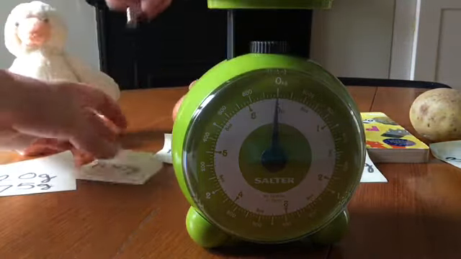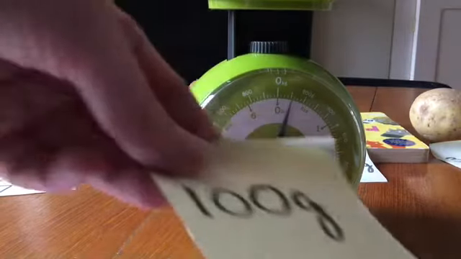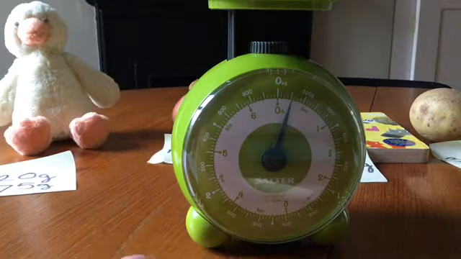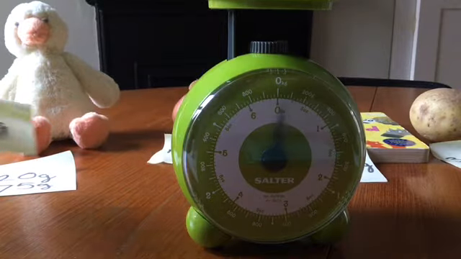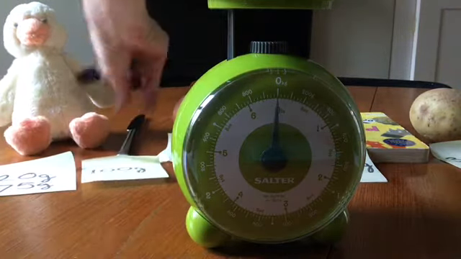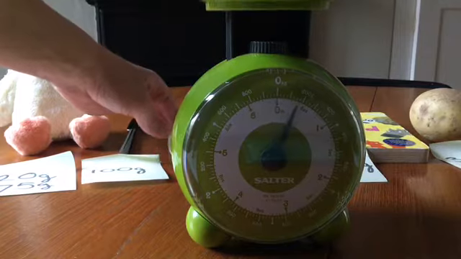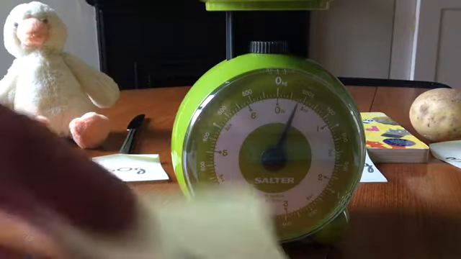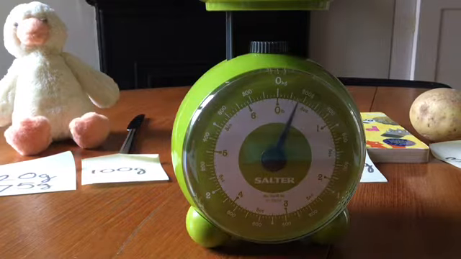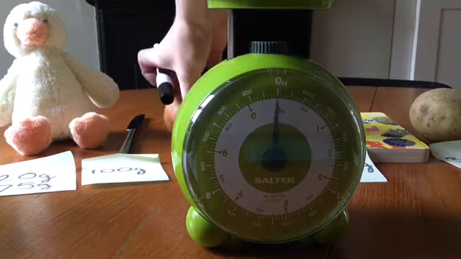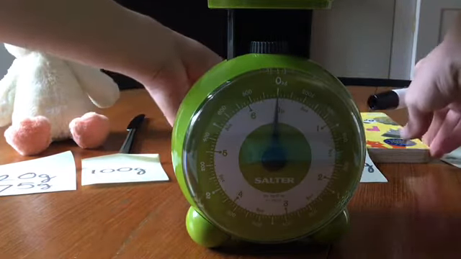Okay, the second one was a knife. Now I predicted it was going to weigh 100 grams. And oh look, spot on, 100 grams, brilliant. And then my onion, I said was going to be 150 grams. And again, I have got that spot on. That is brilliant. I'm obviously getting quite good at handling my objects here.